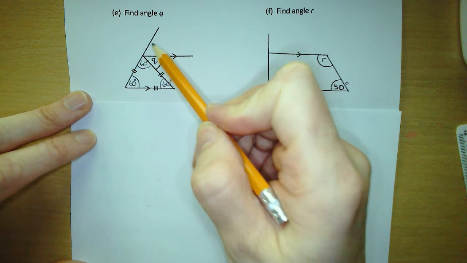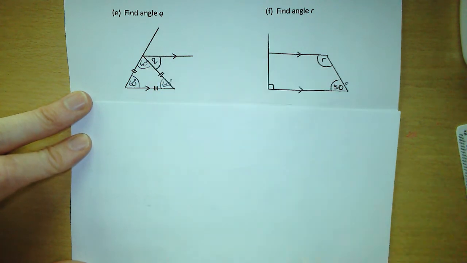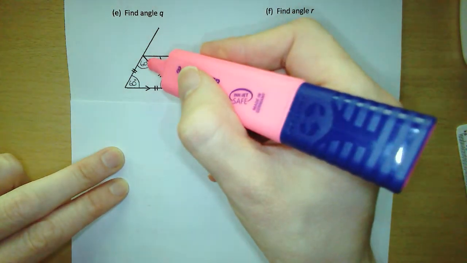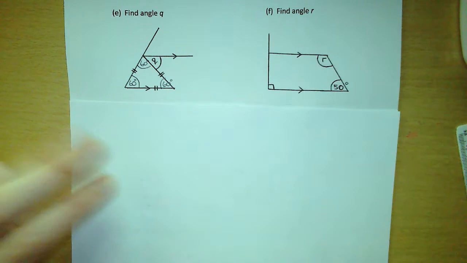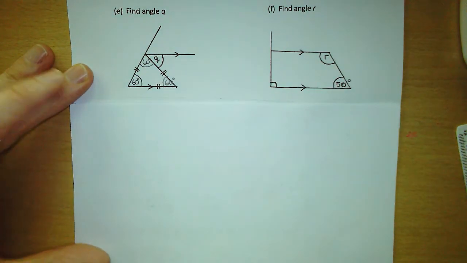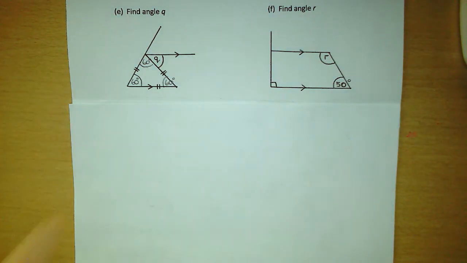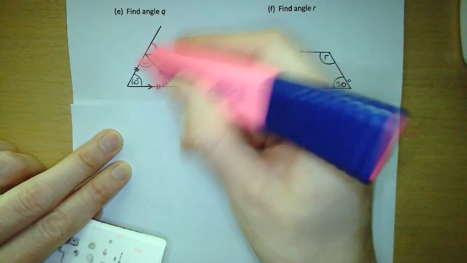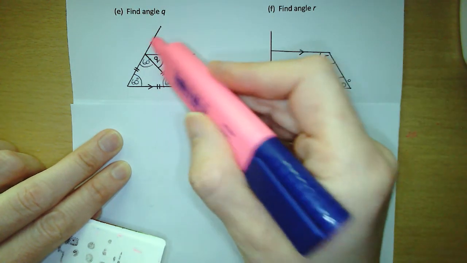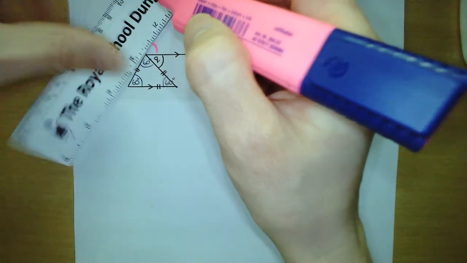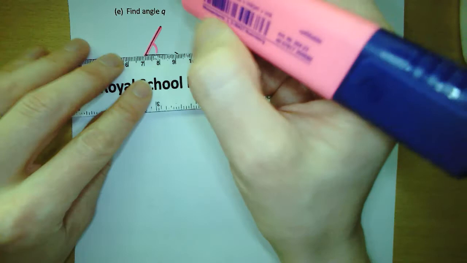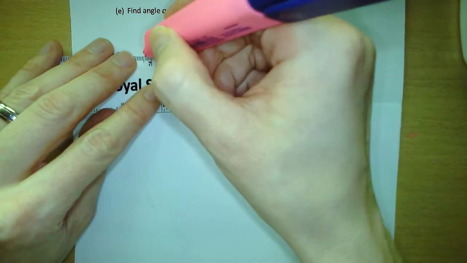So now we're going to try and get the angle above Q. In order to do that, we're actually going to use the F rule, because the angle that lies above Q and this 60 degrees will be corresponding angles. So to show that, what I'm going to do is trace over the two lines that this angle above Q lies between. So I'm going to trace over that line. I'm going to trace over this line.